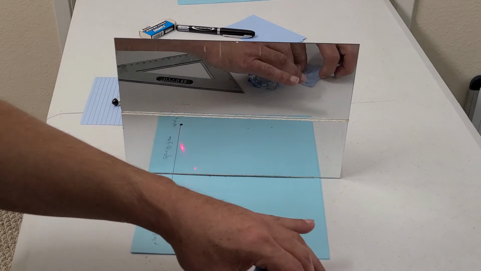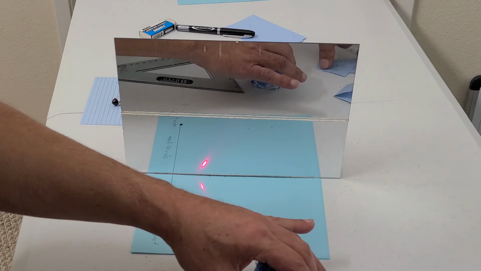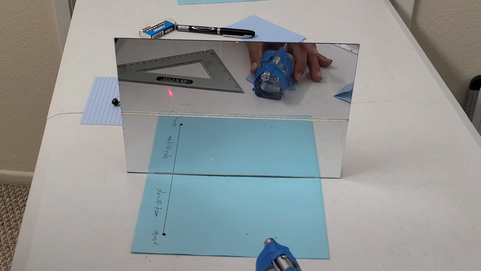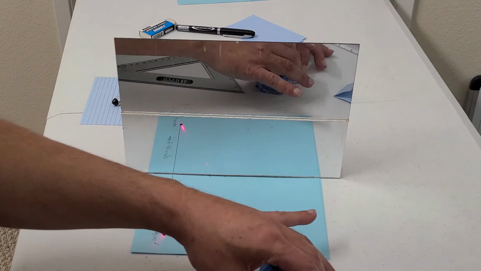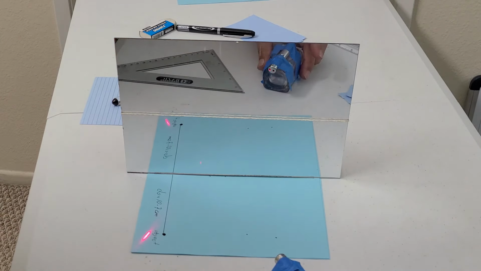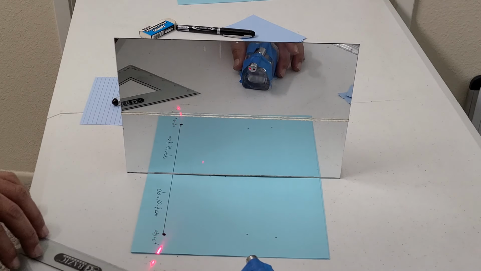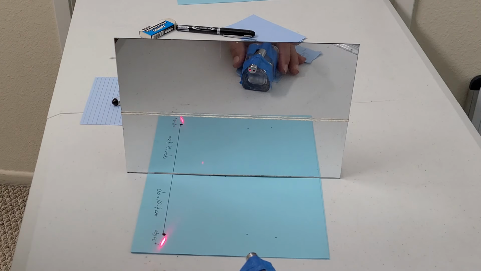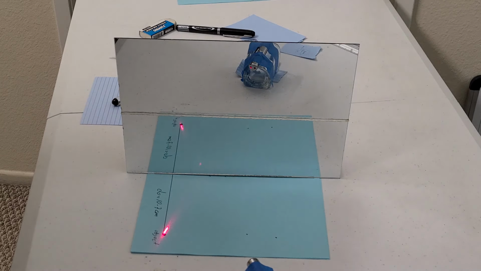Let's try to hit the object and the image, correct? Okay, it looks like we need more paper behind. Okay, better this one, I think. Yeah, a little bit better. Let's make this angle right here. More paper right here. Okay, much better. Look, kind of. Okay, there. I did it. Perfect.